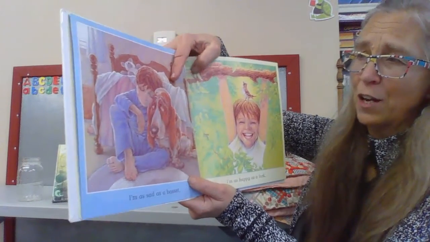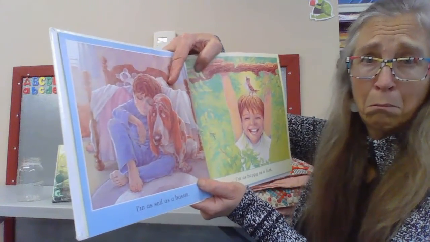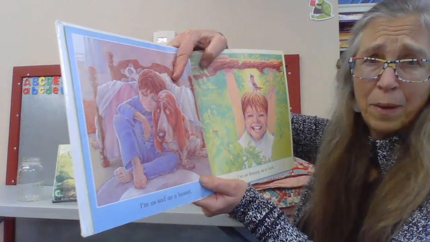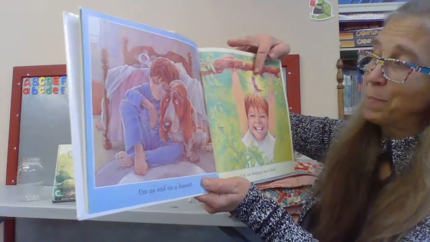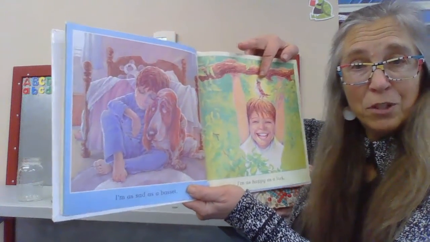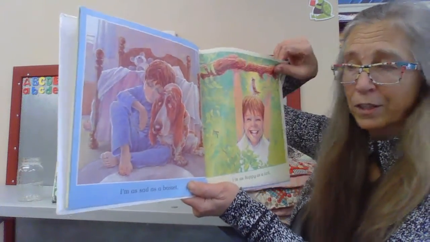I'm as sad as a basset. Let's see your sad face. I'm as sad as a basset. I'm as happy as a lark. Everybody cheep. Cheep, cheep, cheep, cheep. Happy as a lark.